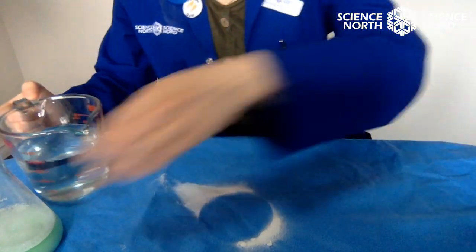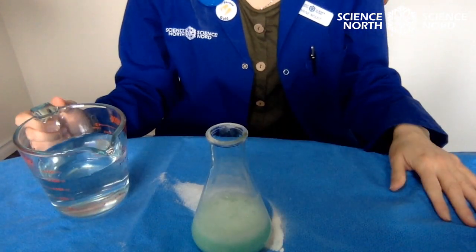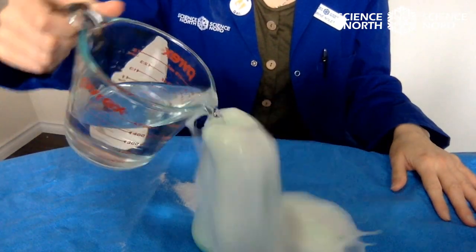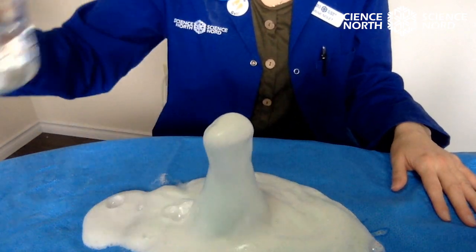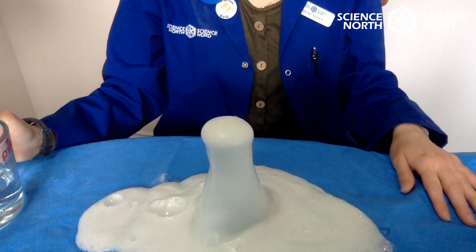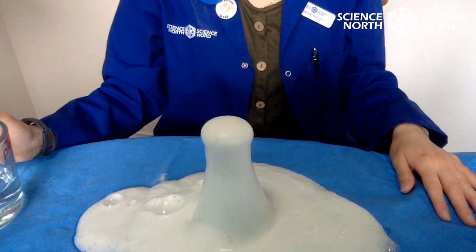Add the white vinegar to the container and watch the eruption. This experiment helps us to understand the process that forms the igneous extrusive rocks. Can you see the bubbles or the lava flow that you just created?